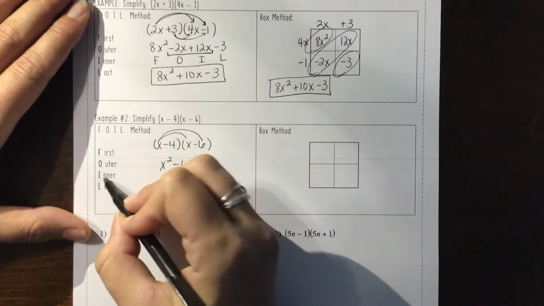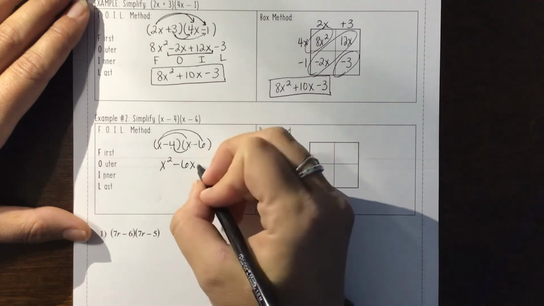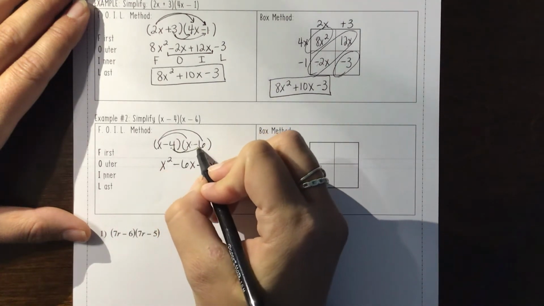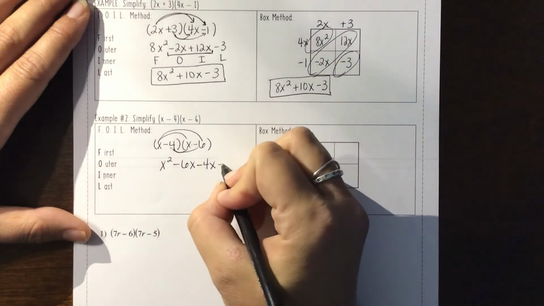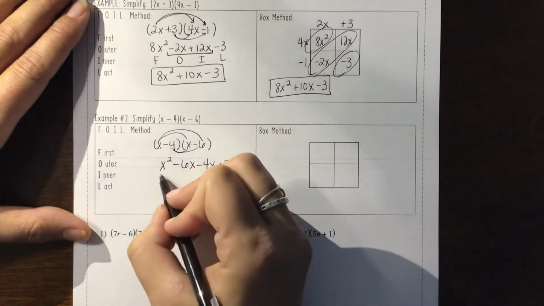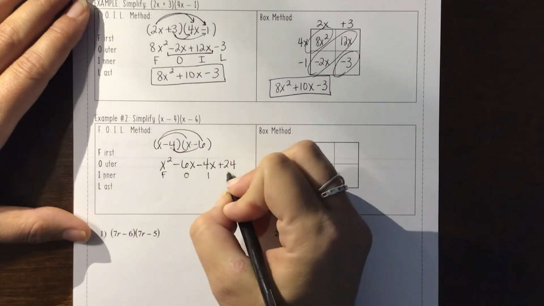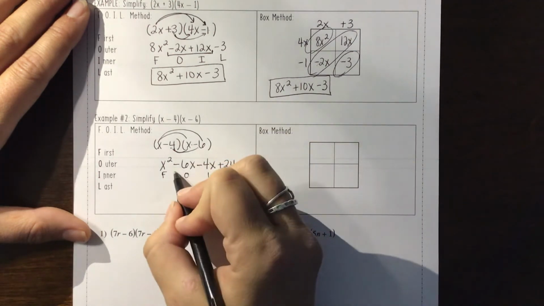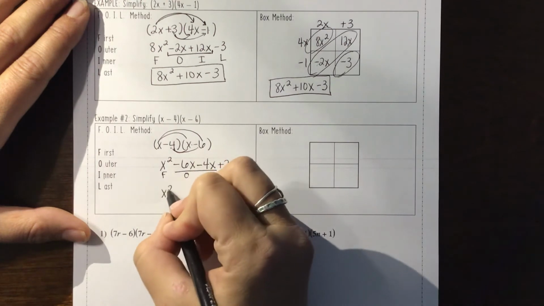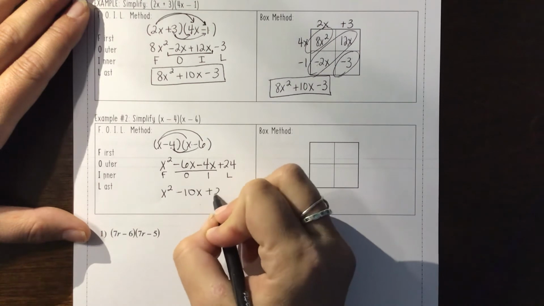And then I is inner, so I'm going to do the inner two terms. So I have negative 4 times x, so negative 4x. And then the last term in each set of parentheses. Negative 4 times negative 6 becomes a positive 24. All right, so again, this is my result of my first, result of my outer, result of my inner, and result of my last. And again, we can always combine the two middle terms because they are like terms. So we have x squared, negative 6 minus 4 gives me negative 10x plus 24.